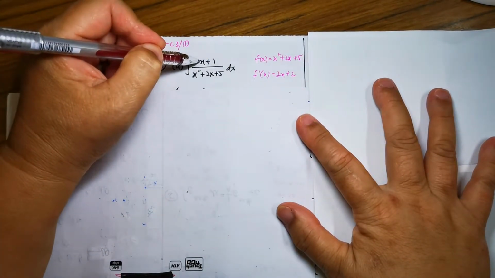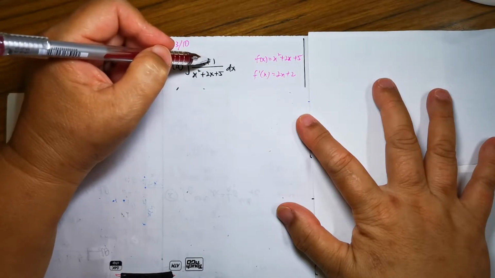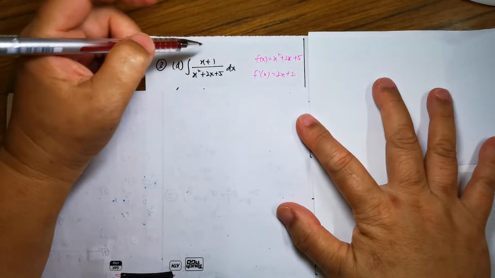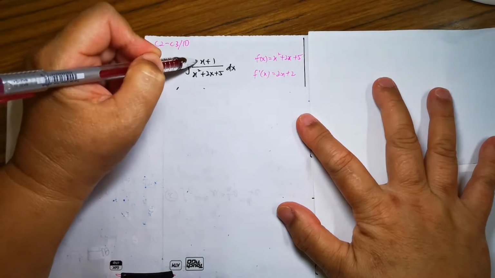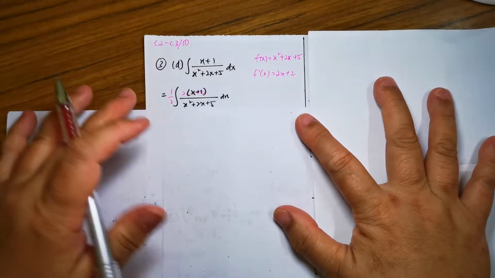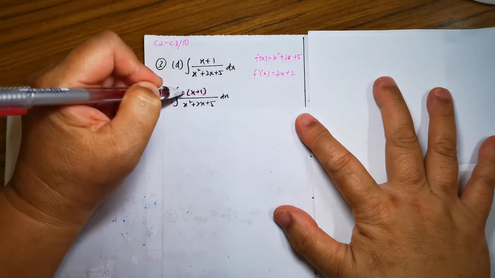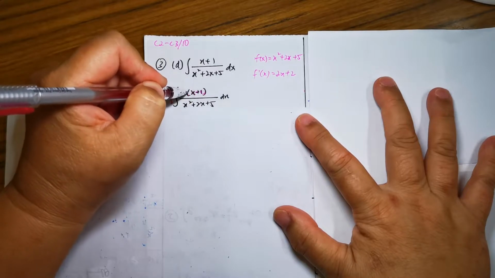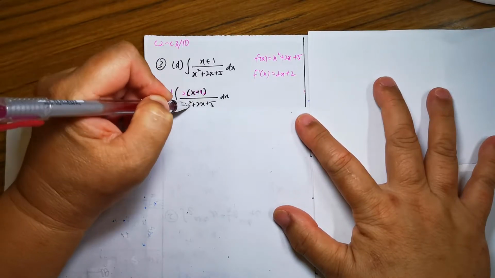But now I only have x plus 1. I need 2x plus 2. So what is left? I need a 2 here, right? I need a 2 in front. Yes, I need a 2 here. So that becomes 2x plus 2. Then only it is f prime x over fx.